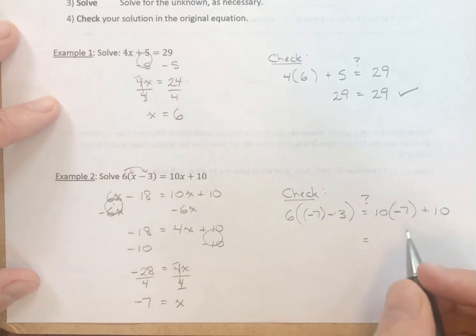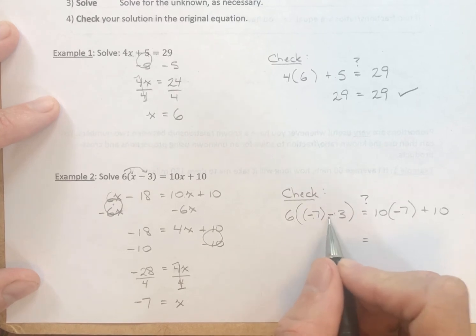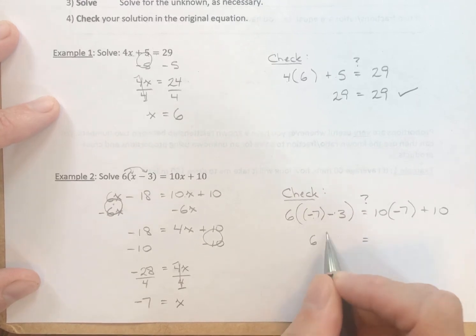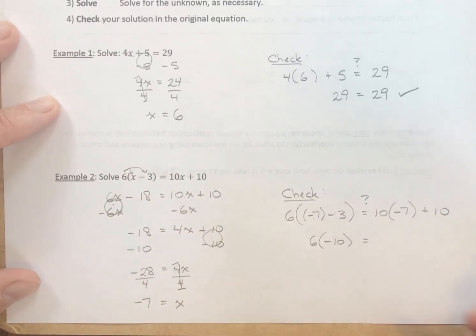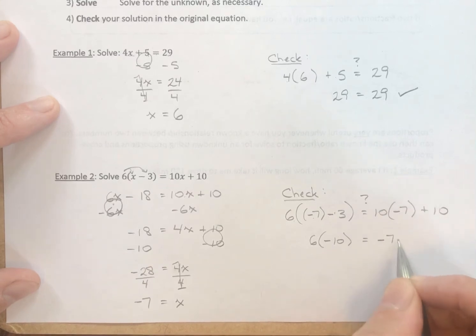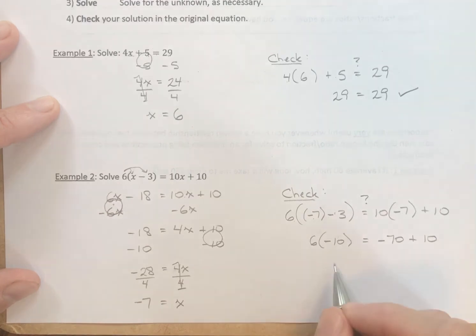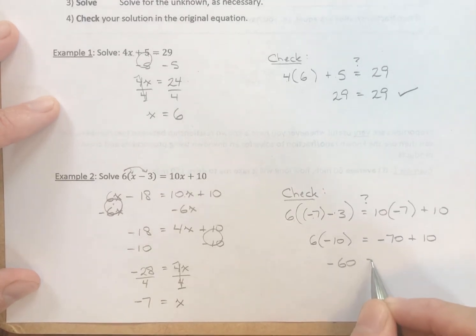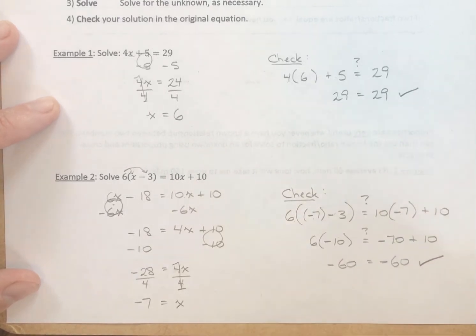Well, let's do the math here. Negative 7 minus 3 is negative 10. So this is 6 times negative 10. And again, you could pull a calculator out if you wanted to. 10 times negative 7 is negative 70 plus 10. Well, 6 times negative 10 is negative 60. Negative 70 plus 10 is negative 60. Again, that was the question. Those two things are the same. And there you have it.